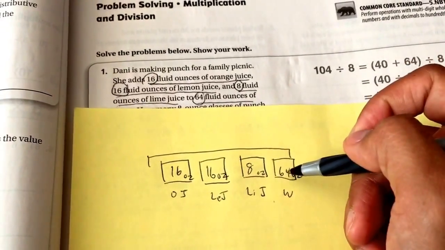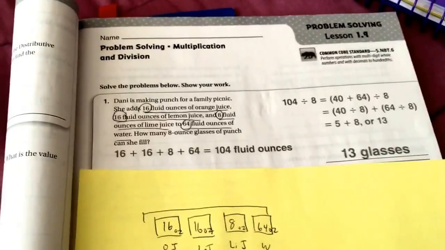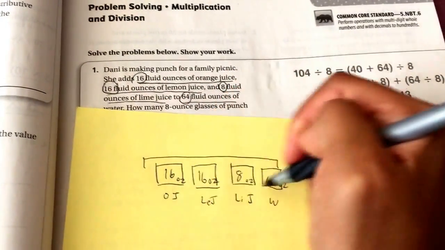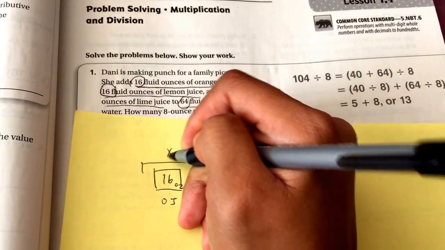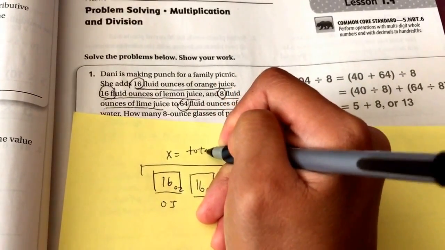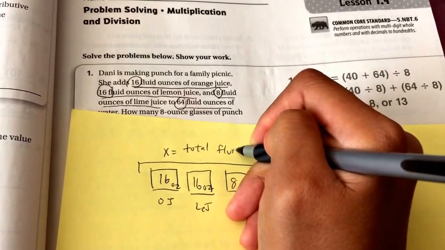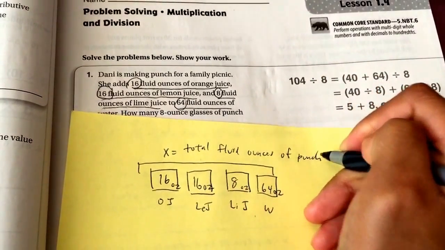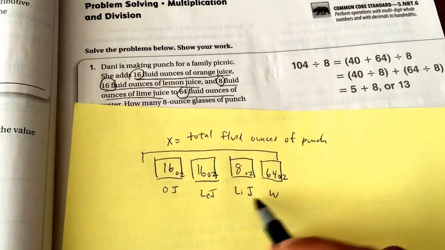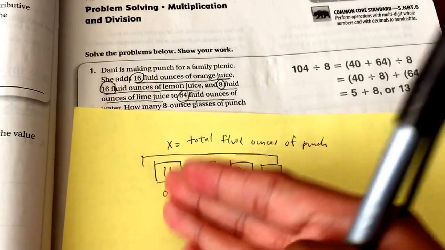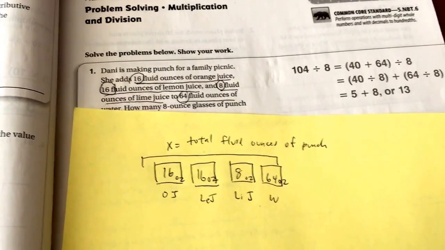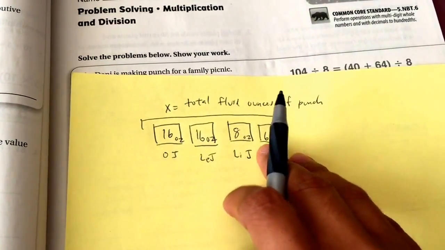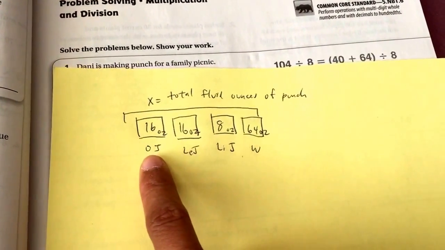1, 2, 3, 4. Now first off, I don't know how many fluid ounces she has total. So once I do something with all these numbers, whether it's add, subtract, multiply, or divide, I'll be able to find the X, which is the total fluid ounces of punch. When you combine the orange juice, the lemon juice, the lime juice, and the water, you make punch instead of just having these 4 separate liquids. So we'll find out the total fluid ounces of the punch when we do something with these. Now, what are we doing with them?